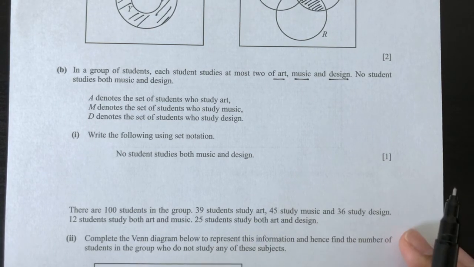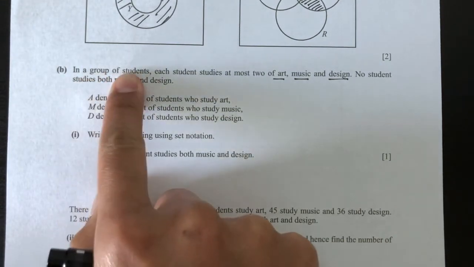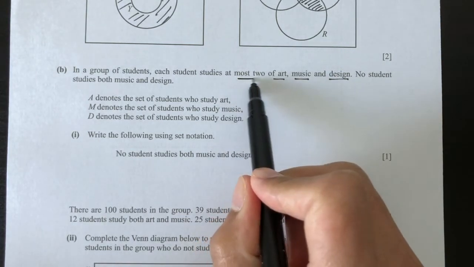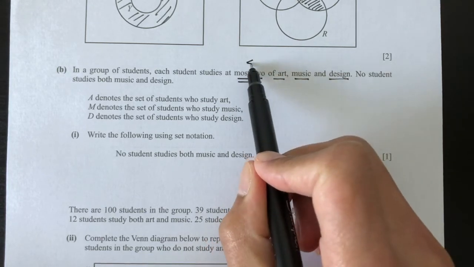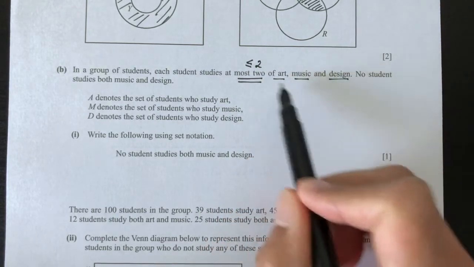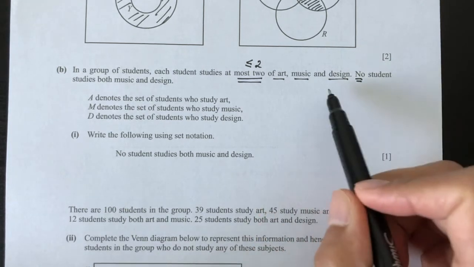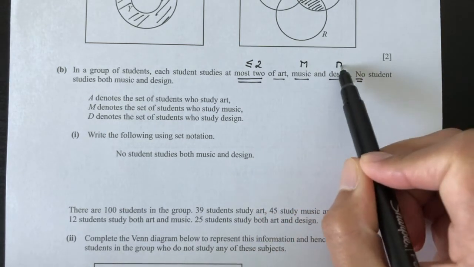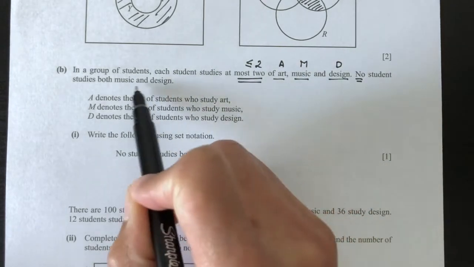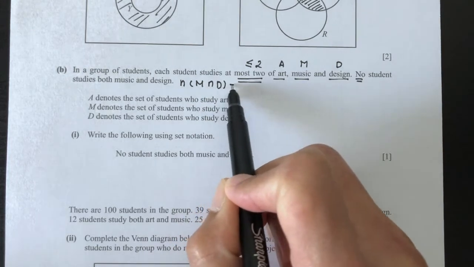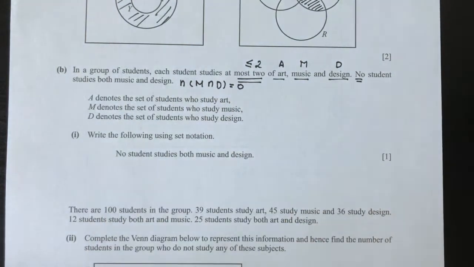Okay, so this is interesting. So we have a group, we don't know how many students there are right now. We know that each student studied at most 2. So at most 2, it is less or equal to 2 of these subjects. Okay, now no student studies both music and design. Okay, so that is not possible. So basically, if that is M, that is design, and that is art, we know that number of students which is music and design has to be 0. That's what it says from this line.